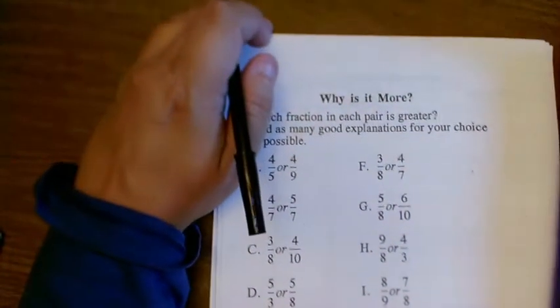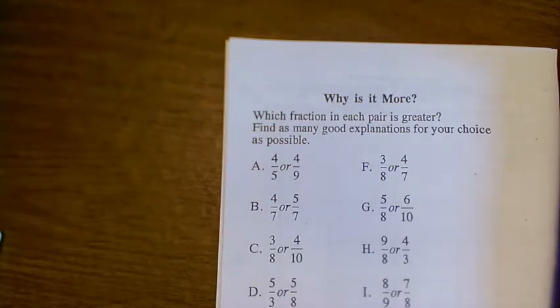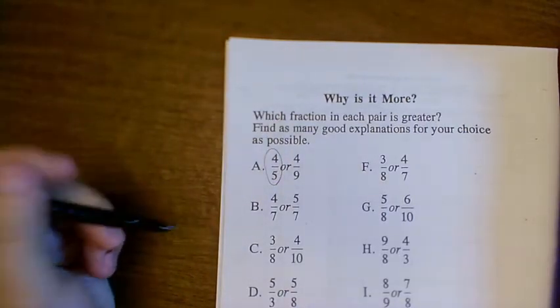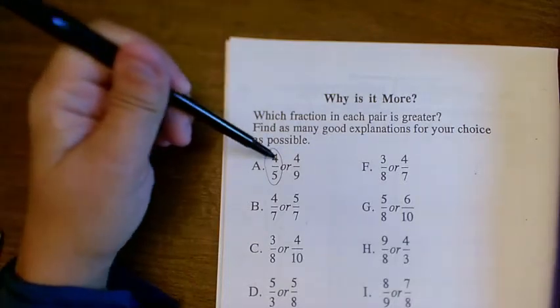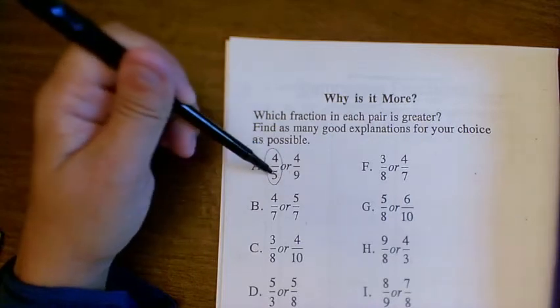Okay, so for A, we have 4/5 or 4/9. The one that should be the largest is 4/5. There are a couple of different reasons for this. One of them, what we just talked about: if the numerators are the same, look at the denominators.